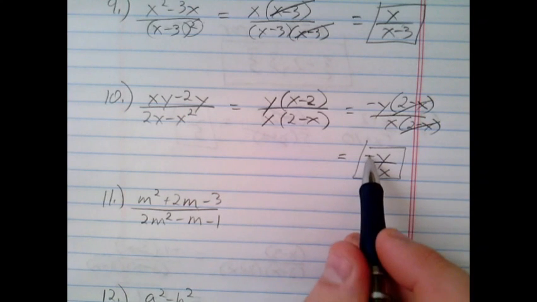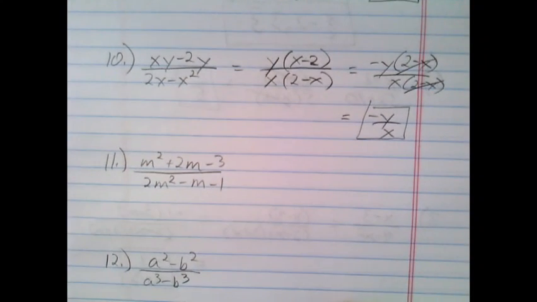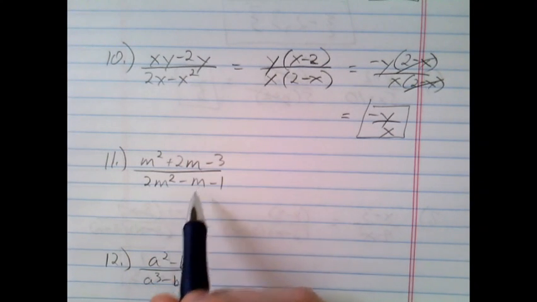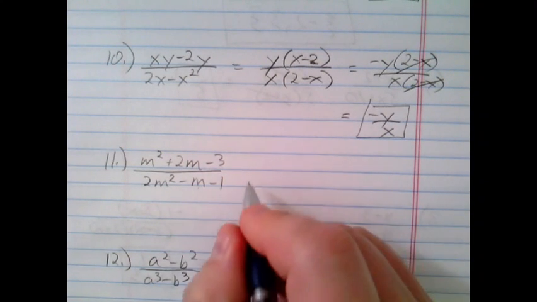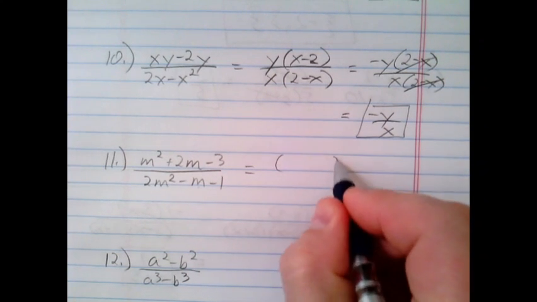It would also be fine if you put the negative out in front of the fraction. Alright, number 11. Well, here my numerator and denominator are both trinomials, so I will attempt to break them into binomials.